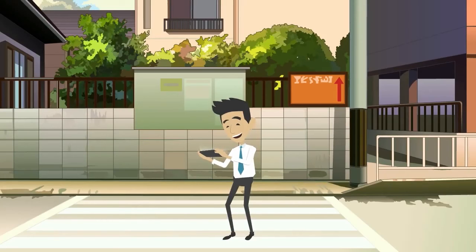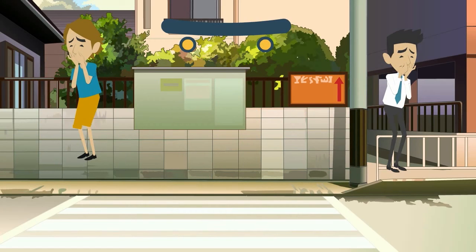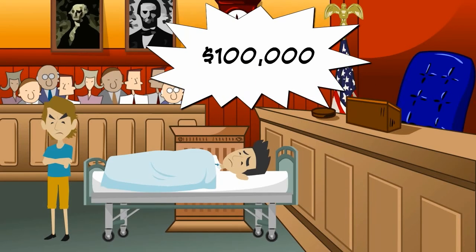Let's say Perry is carelessly playing a video game as he crosses the street. Here comes David, who is going too fast on his skateboard while listening to music. And David slams into Perry. And we'll say Perry sues David for negligence and wants $100,000 in damages.